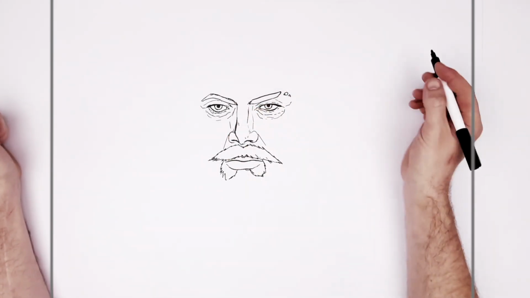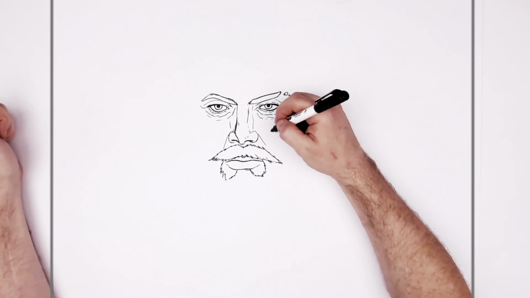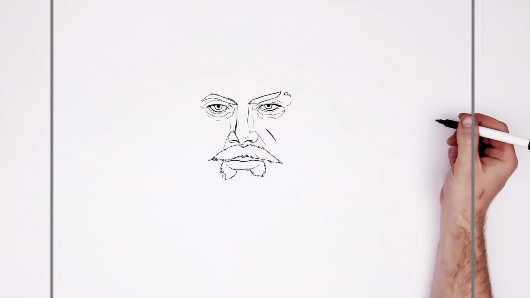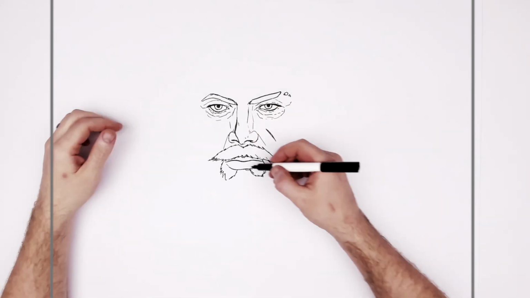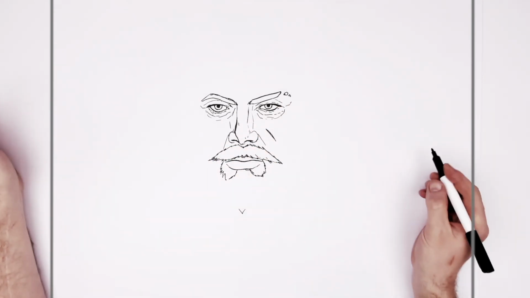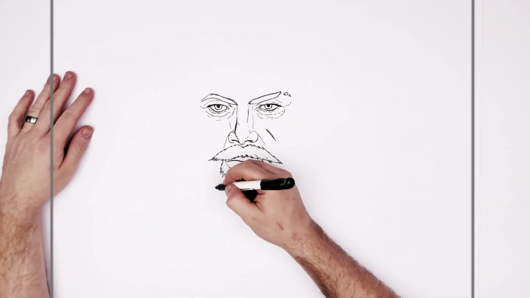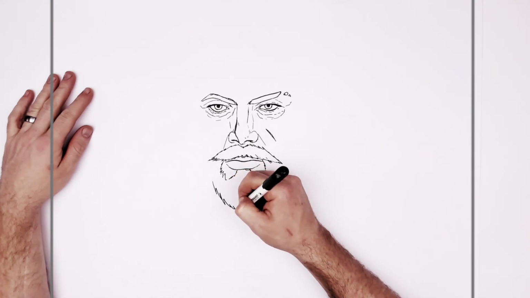Line there just for his cheeks. Looks like he's got a scar on his face here, I'm not sure though. And then this beard, right, is like a full beard down to here, right? So it's like real hairy on his chin.